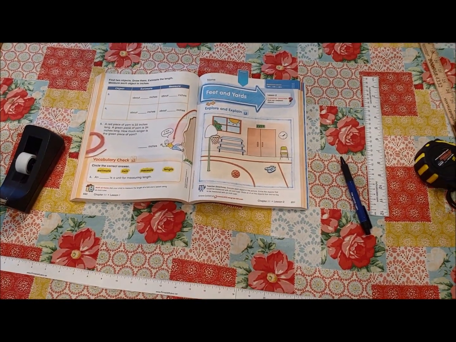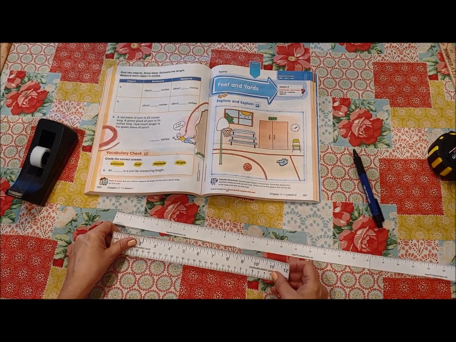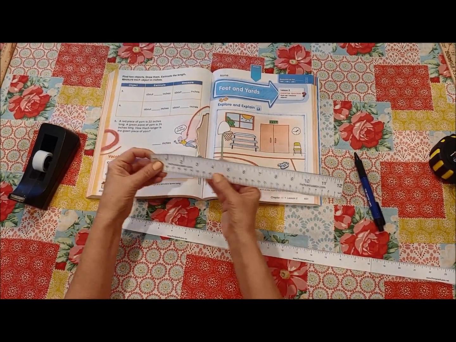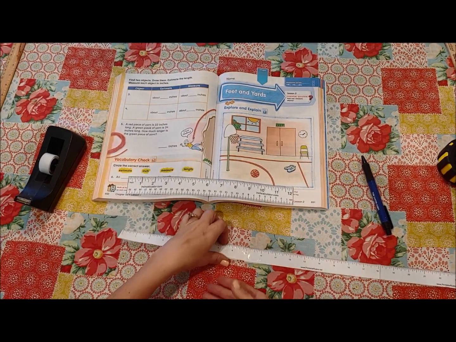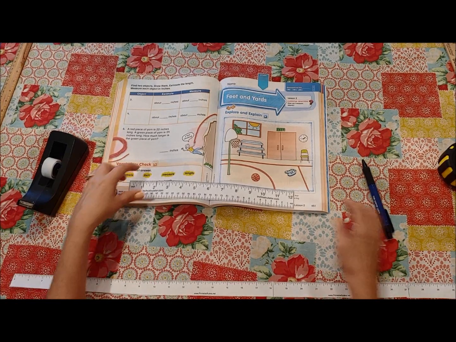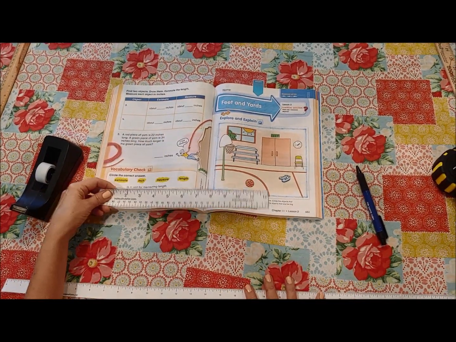All right, so you're gonna be measuring a foot and a yard. So a foot is your ruler. That's 1 foot. 12 inches is 1 foot, and then a yard is 3 feet. Okay, another way you could do it is you could measure 1 foot, 2 feet, 3 feet. But we're going to practice using our yardstick.